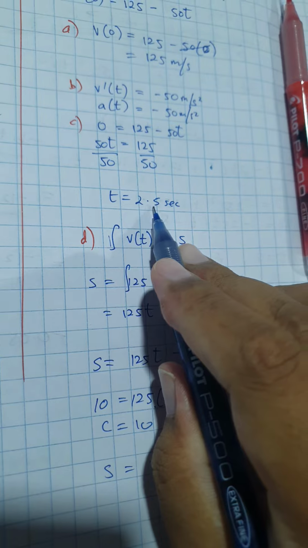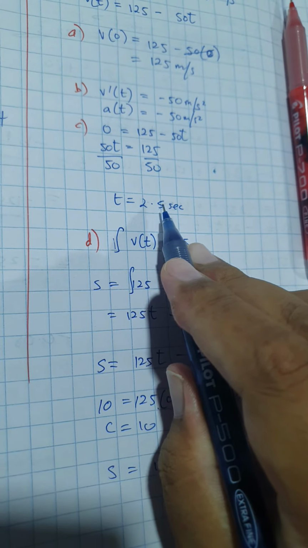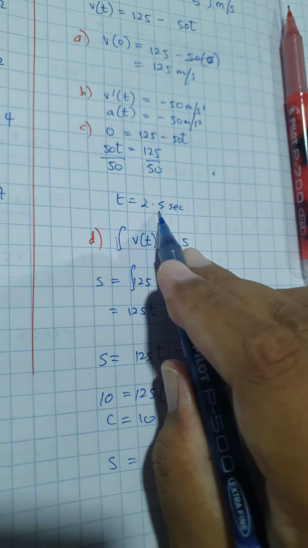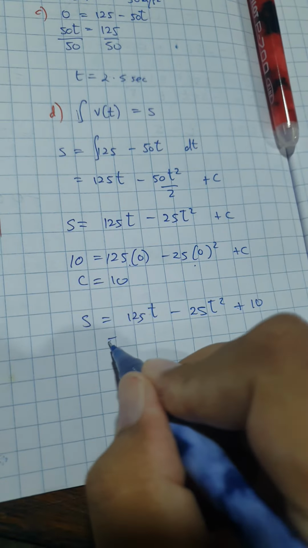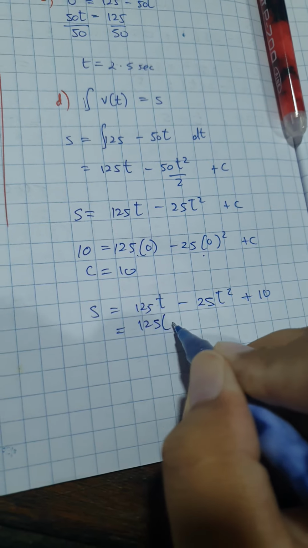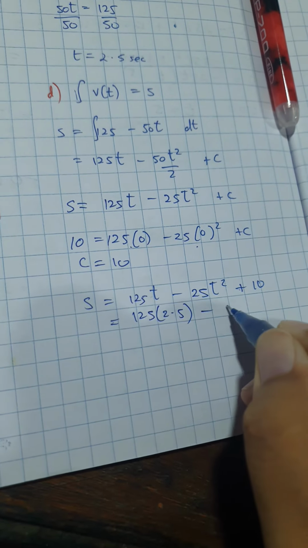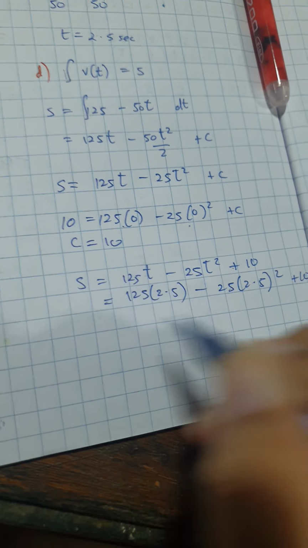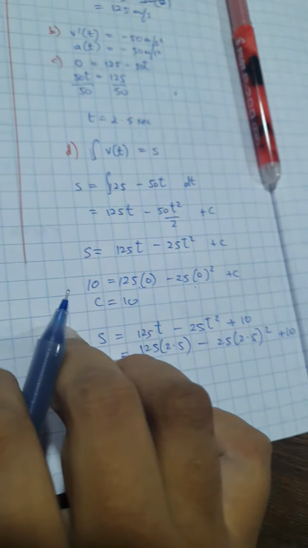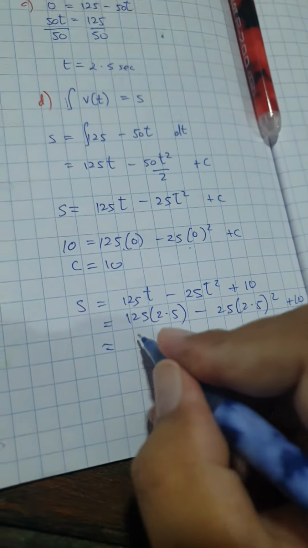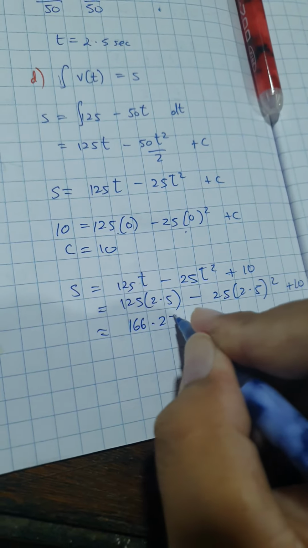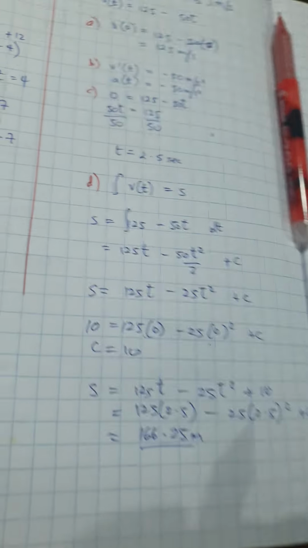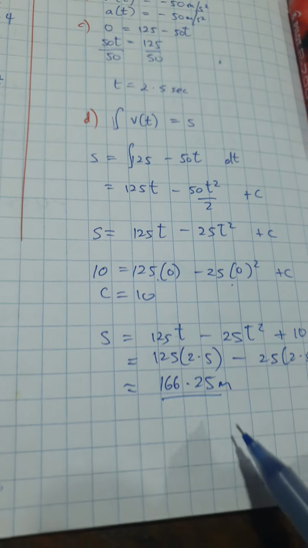Now we use the time 2.5, because we need to find the greatest height, and that's when velocity equals 0. So that's 125 times 2.5 minus 25 times 2.5 squared plus 10. If you calculate that, you get 166.25 meters. So that's when the object reaches its maximum distance.